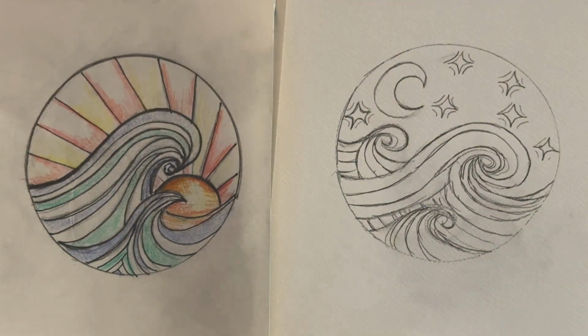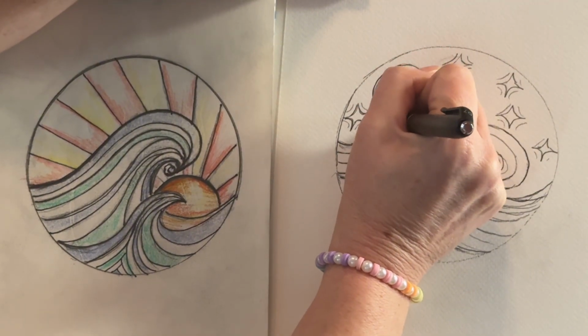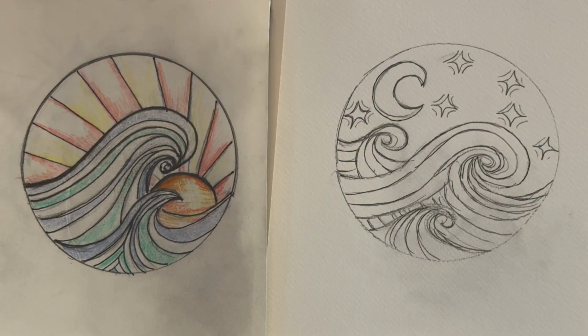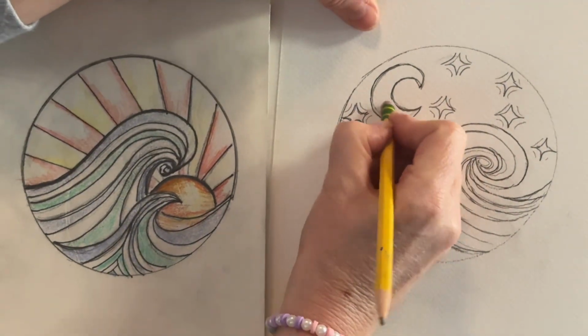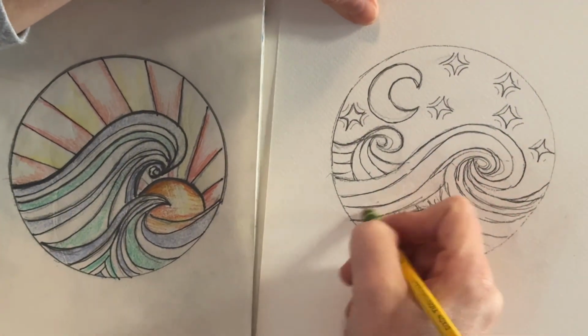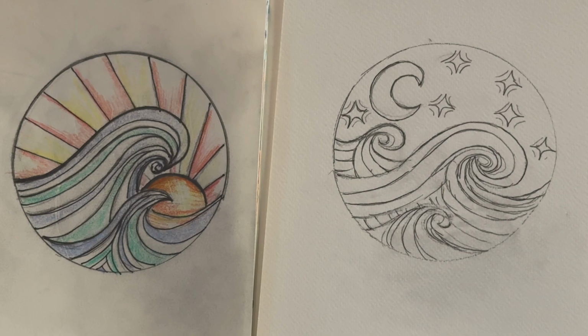All right, once I've gone around everything like I want, and I have done something to that moon there, you can always come back in, especially if you're using something permanent and you don't like something you've done. You can come in and clean up some of your edges.